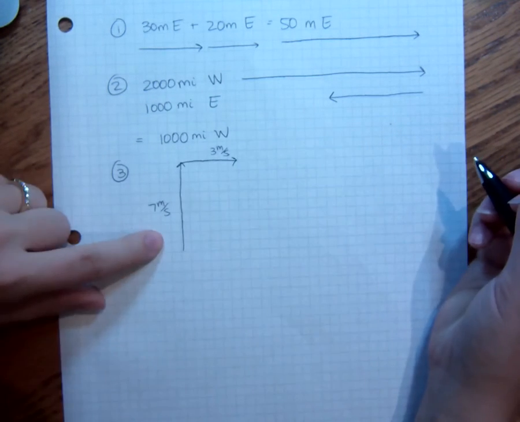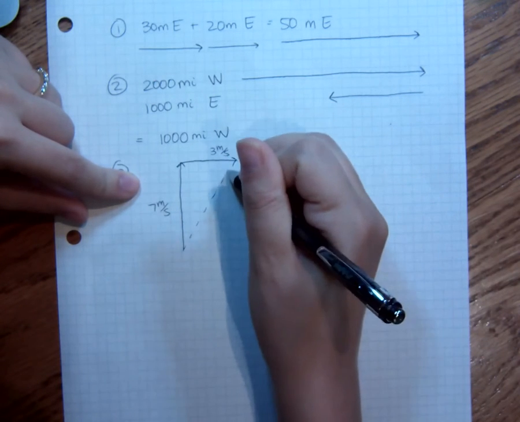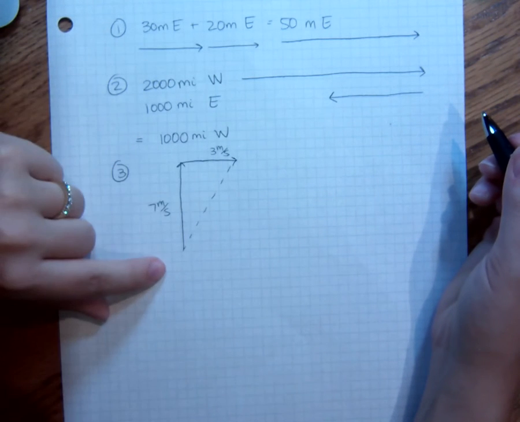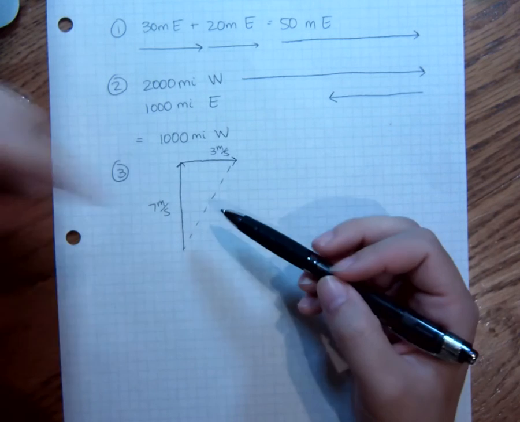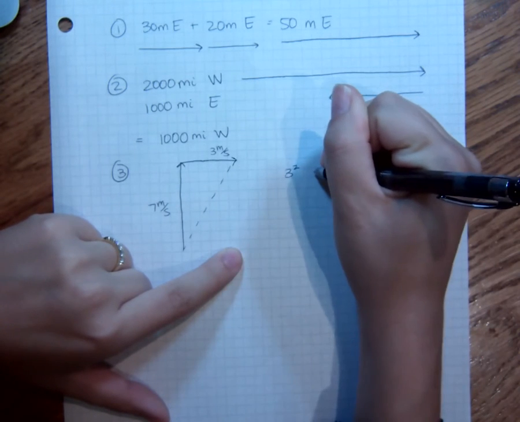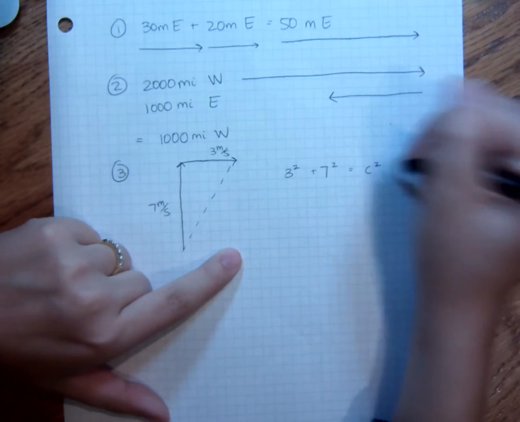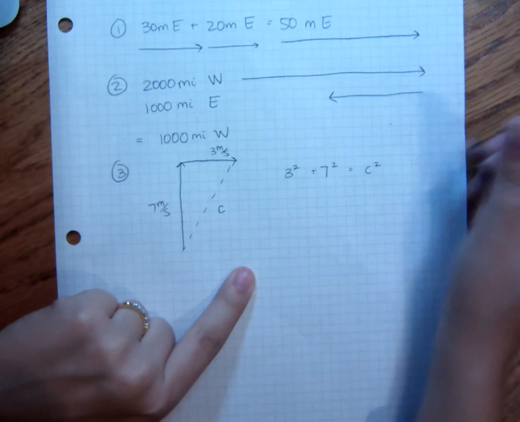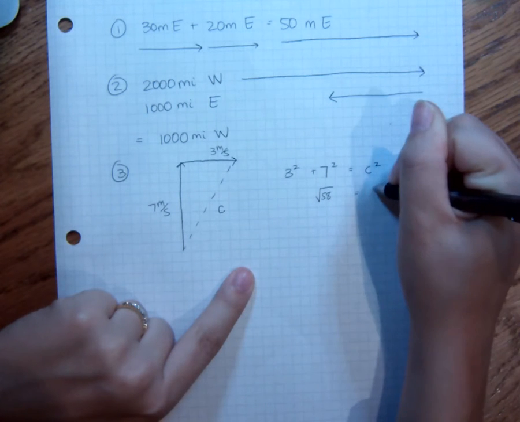All right, how do you add these? You have to find the length of this line. If I add these two vectors that are perpendicular to each other, then my resultant, or my result, is this line right here. So I need to figure out how big that is. So I'm going to do 3 squared plus 7 squared equals c squared, c being my hypotenuse right here. So if you put that in your calculator, you should get root 58 is equal to c.